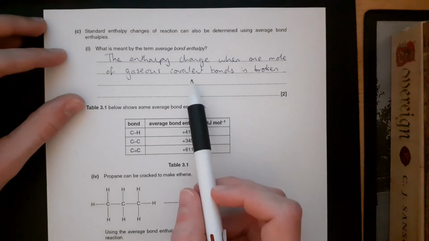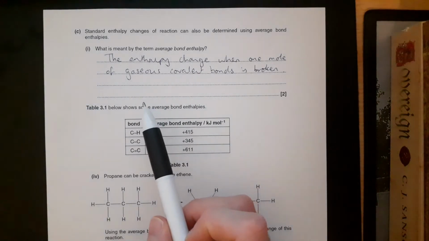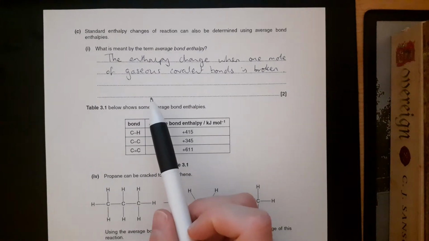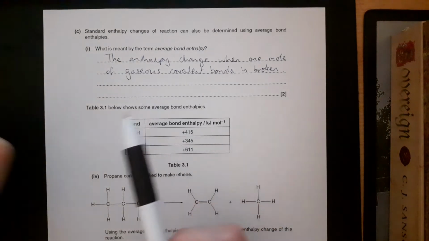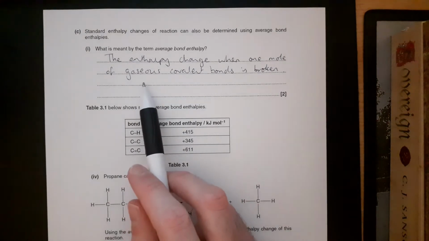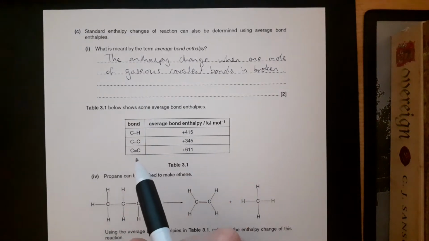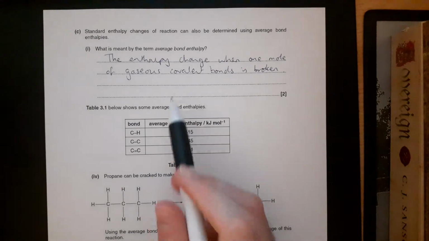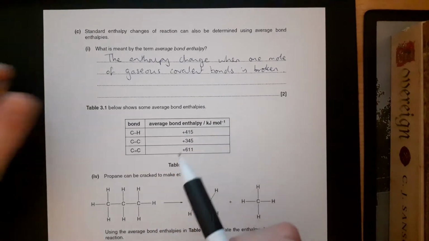It's always talking about covalent bonds, because an ionic bond is not really a bond, it's sort of an attraction that works in all directions. And it is always done with gaseous species. So it's quite a nice short one for 2 marks actually.